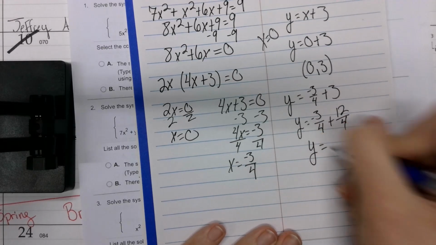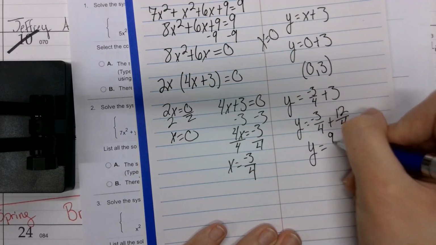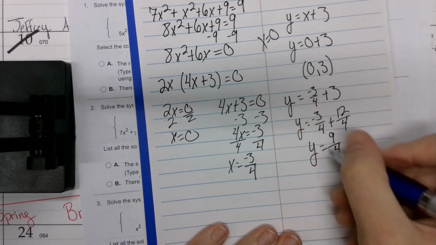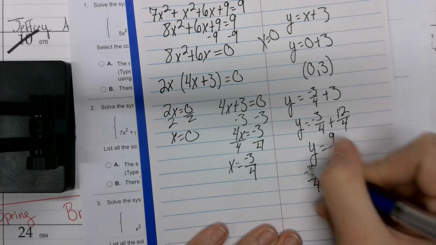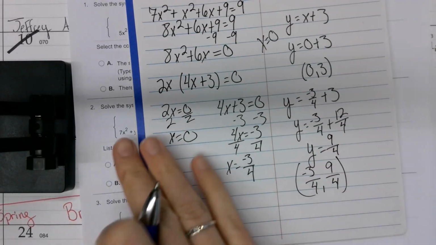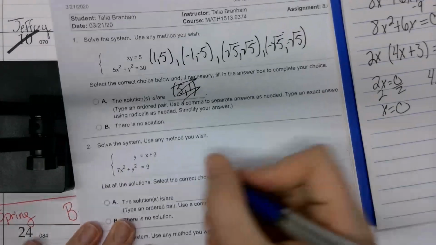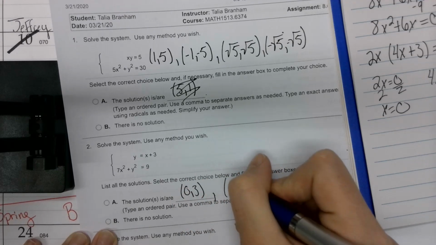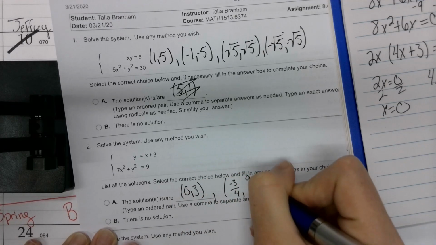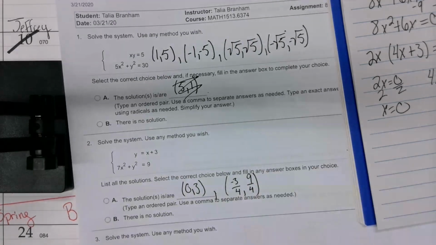So y equals 12 subtract 3, 9/4. So then that would be -3/4, 9/4. And that would be my answer on that one. So we have (0, 3) and (-3/4, 9/4).